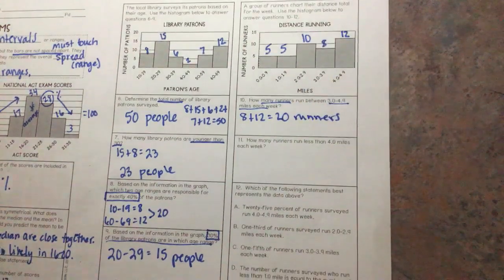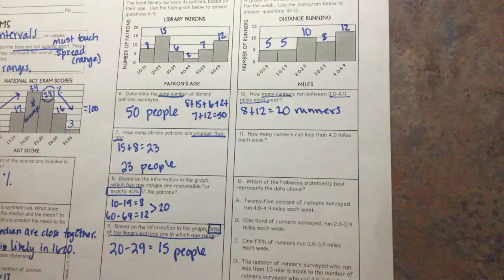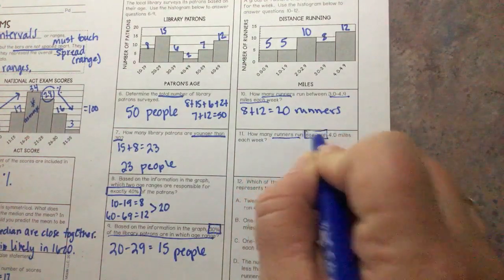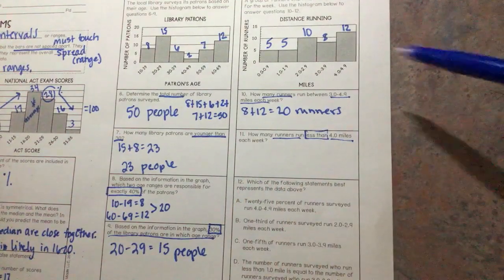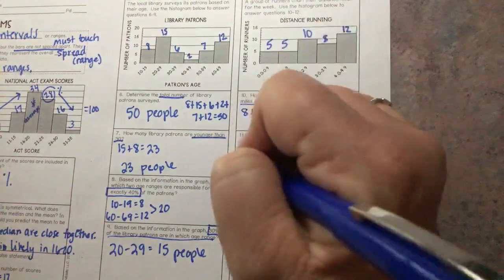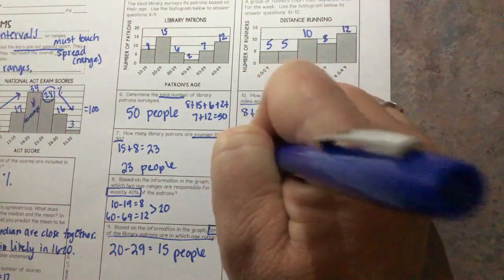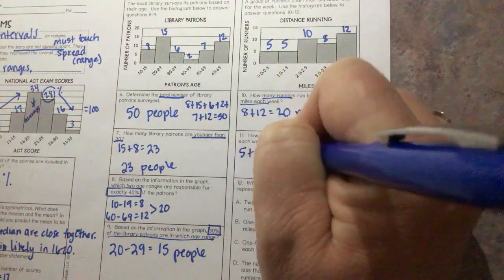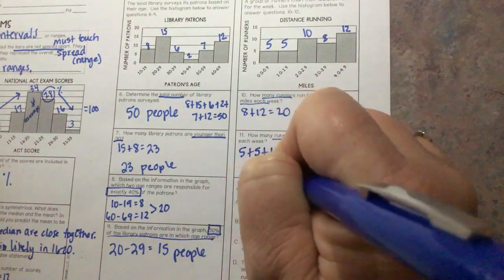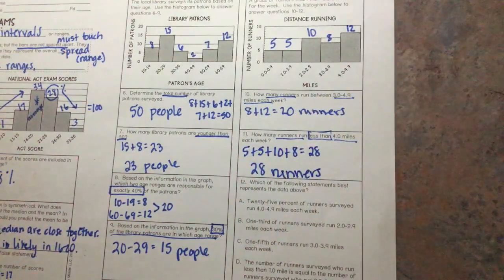Okay, the next one, number 11, says how many runners run less than 4 miles each week? Okay, less than 4 miles. So anything less than 4 miles, so that's going to actually be all of these. So I'm going to do 5 plus 5 plus 10 plus 8, which gives me 28. So 28 runners run less than 4 miles each week.